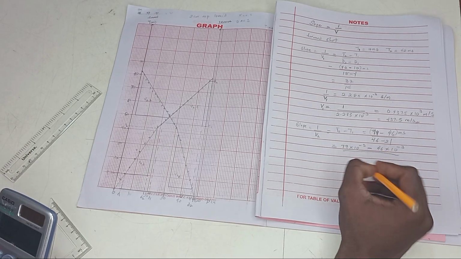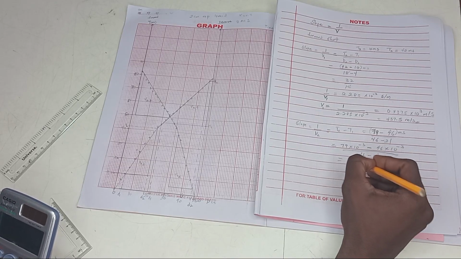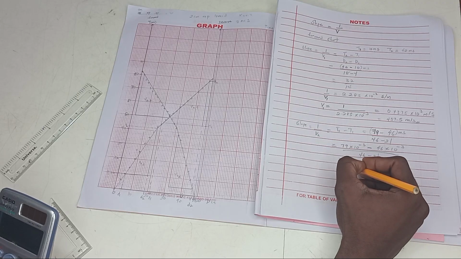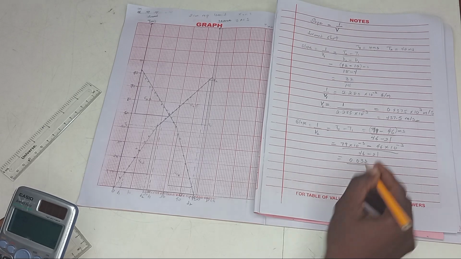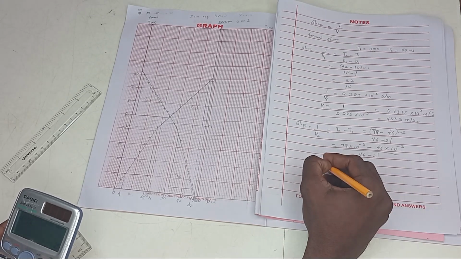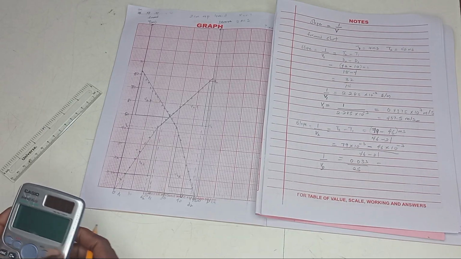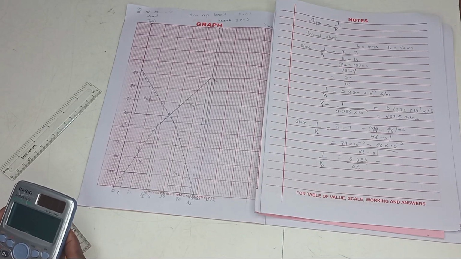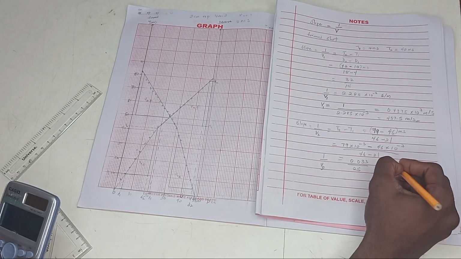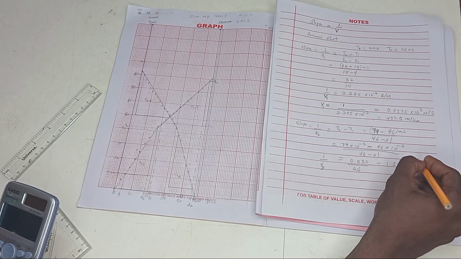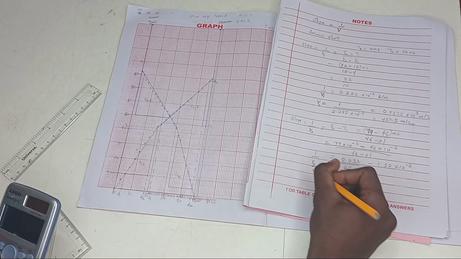This gives me 0.033 over 46 minus 21. That's 25. Okay, remember this one is over V2. So what does 0.033 divided by 25 give us? That gives us 1.32 times 10 raised to power minus 3. Okay, so we're not looking for 1 over V2, we're looking for what?